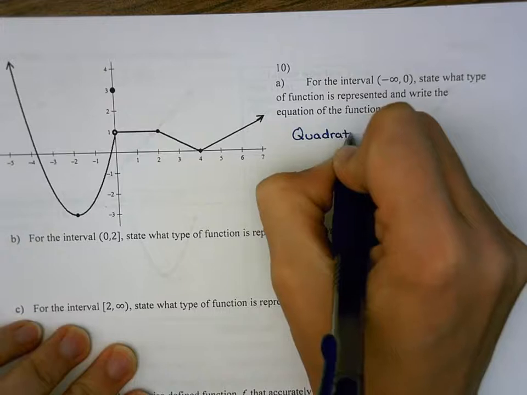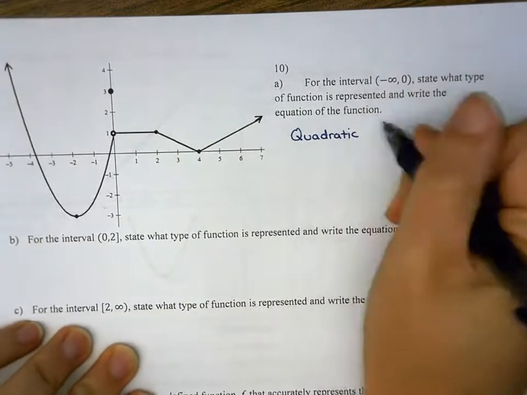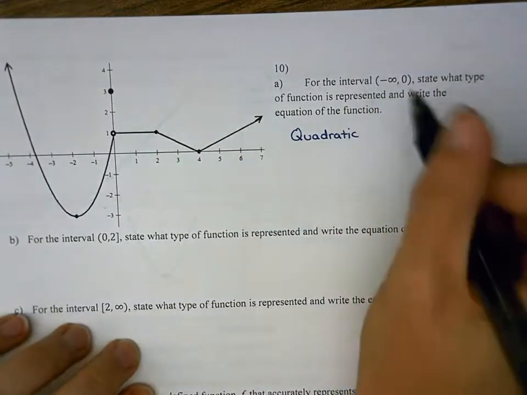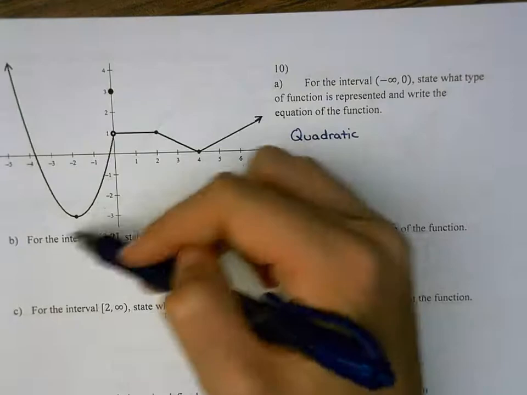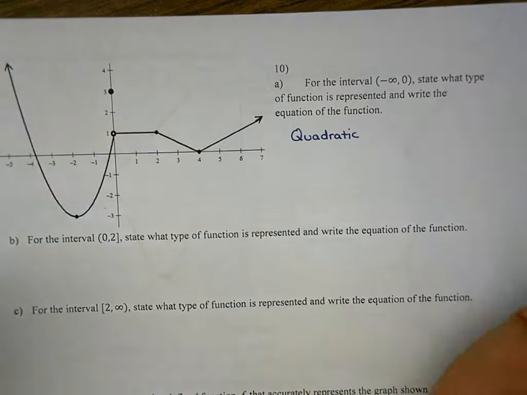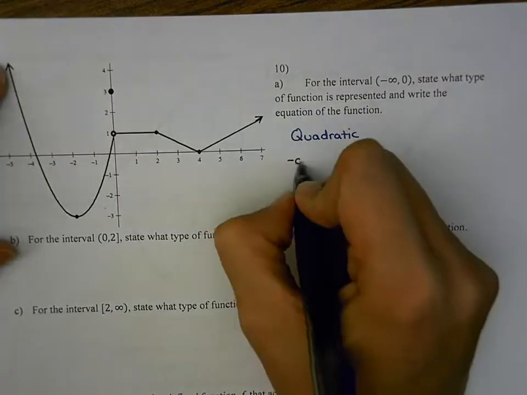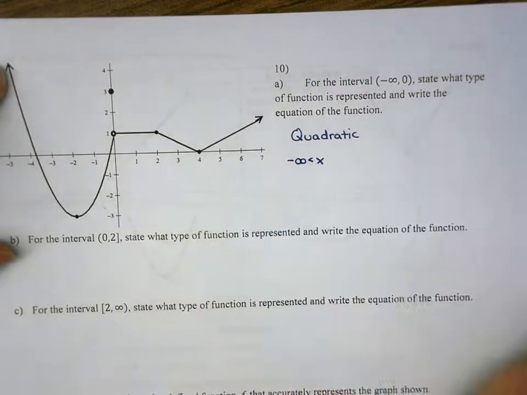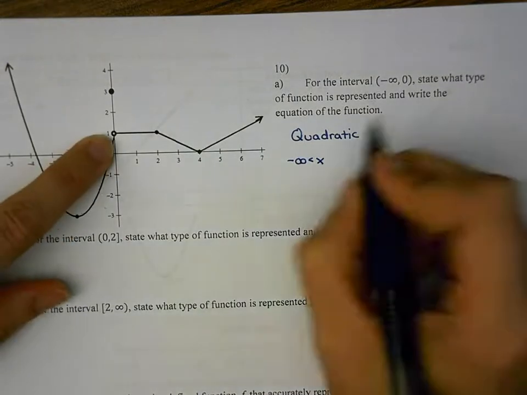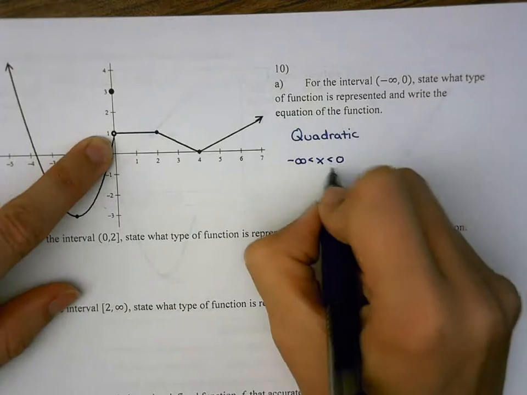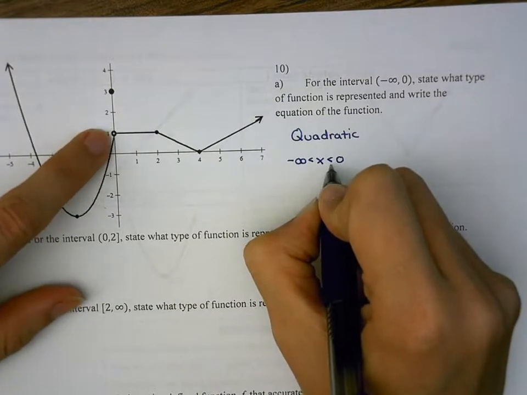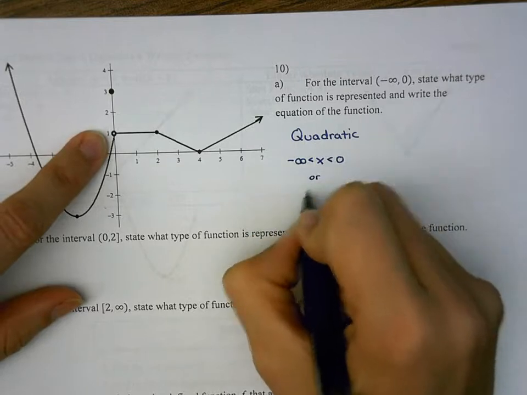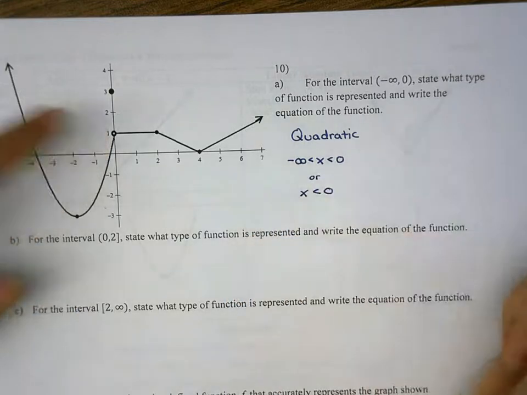And it does say write the equation of the function. I'm going to come back and do that real quickly here. How would I write my restricted domain for this quadratic? Well, it goes from negative infinity, remember, which will never be equals. Negative infinity and infinity will never be equals, all the way to 0. Is there an equals on 0? No, because that's a hole, right? And so you can either write it like this or like this, either one.